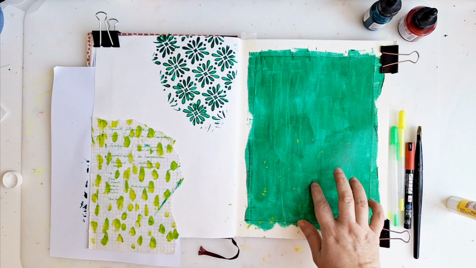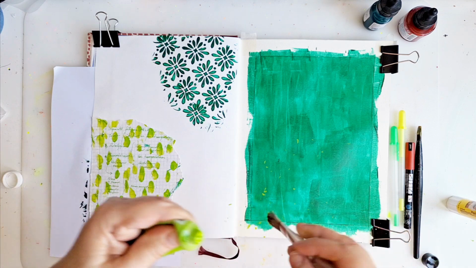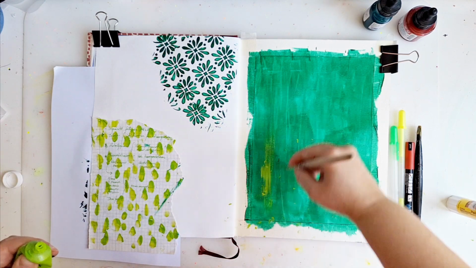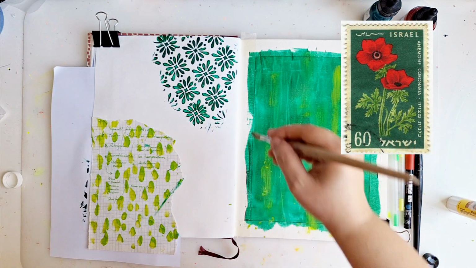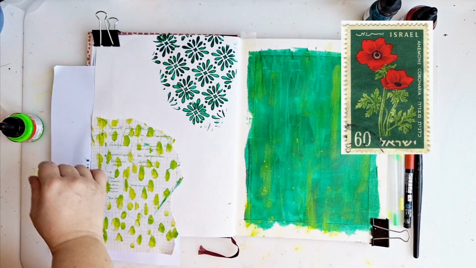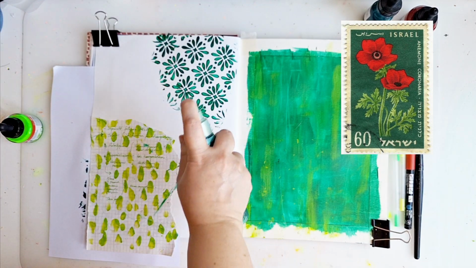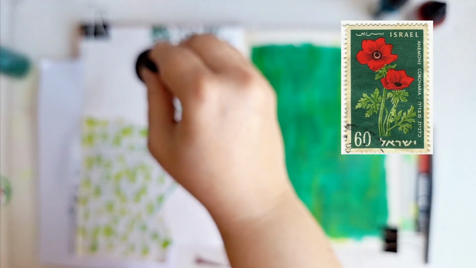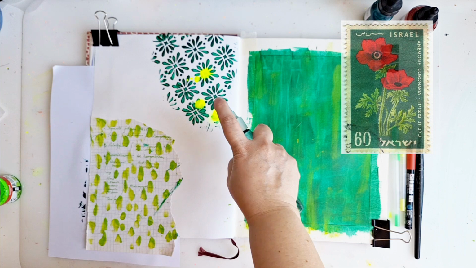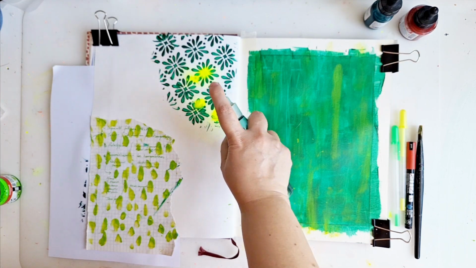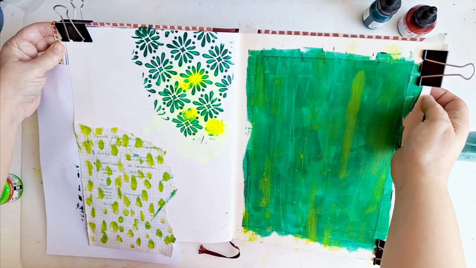And on the right page, I decided to create something inspired by this image. This is a stamp, I guess, but the flower here is anemone, not poppy. But I was very attracted by this idea of having this solid green background with the drawing of the flower over it, and I think it would work very well, even if I draw poppies and not anemones.